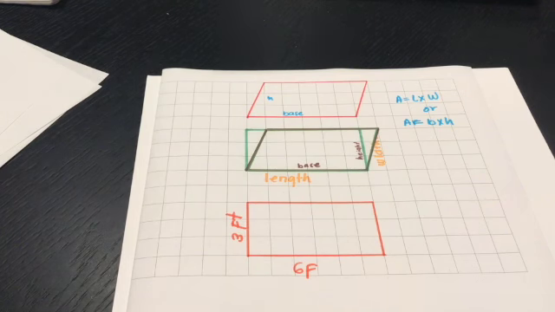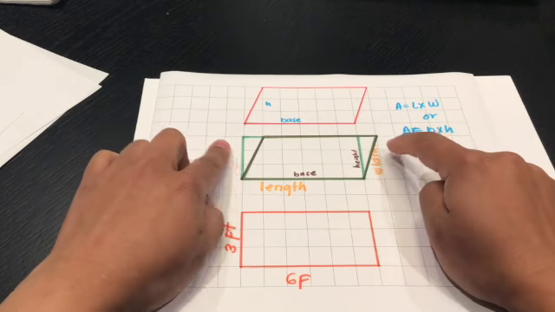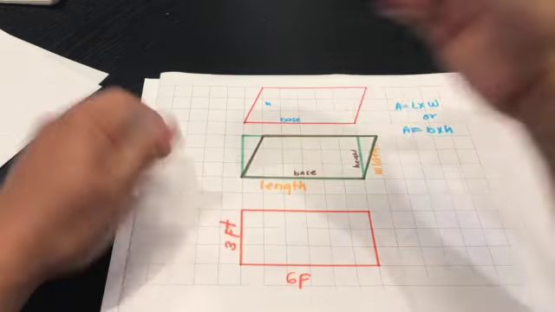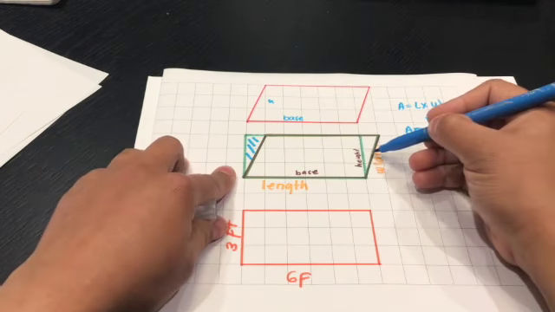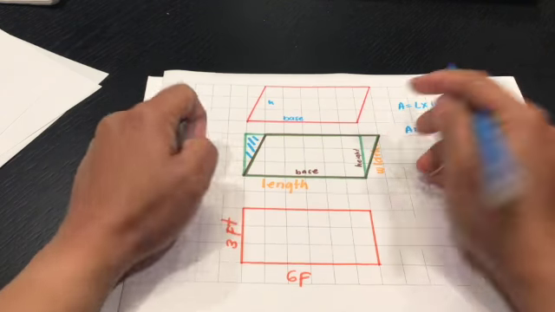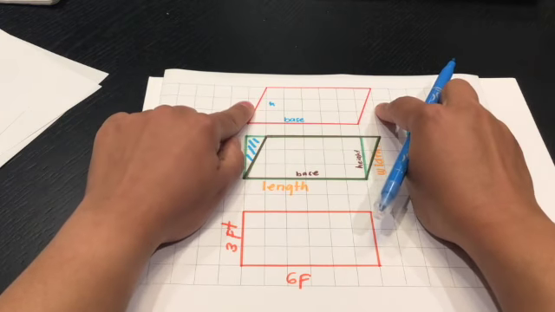One way to do it is by decomposing. If I have my rectangle here and I cut this space and add it over here, then I will have a parallelogram. Once I decompose my rectangle, this is my final product.